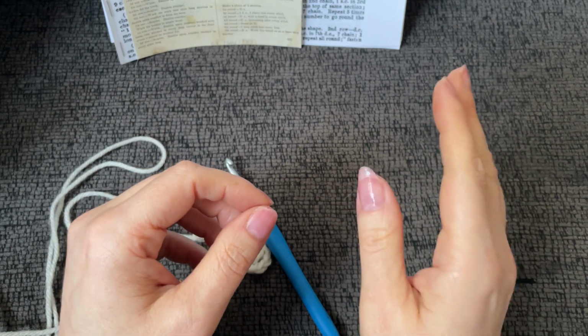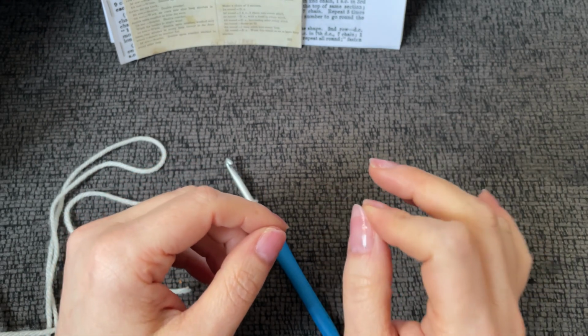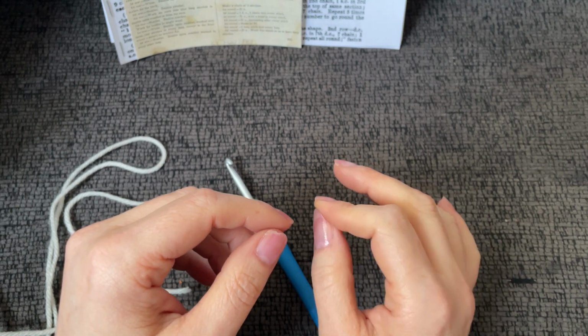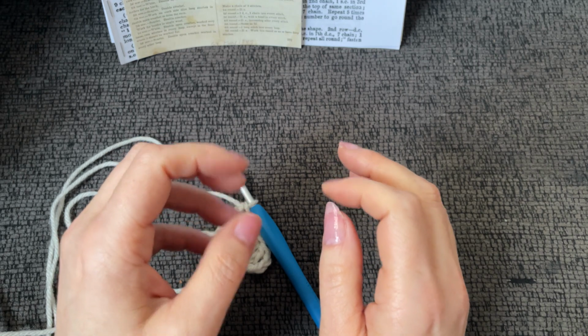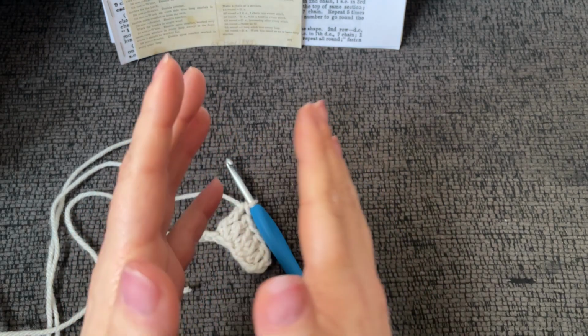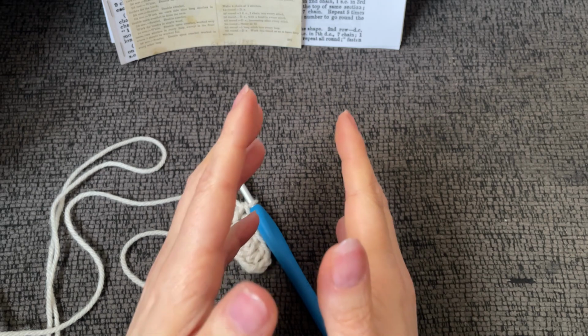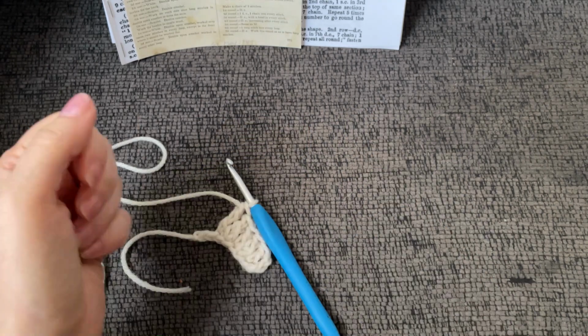For example, the word long. I came upon one Canadian pattern where the word long meant a double crochet. It did not mean a half double crochet. And most Canadian patterns really stuck to their guns in the Victorian era to the UK terminology.